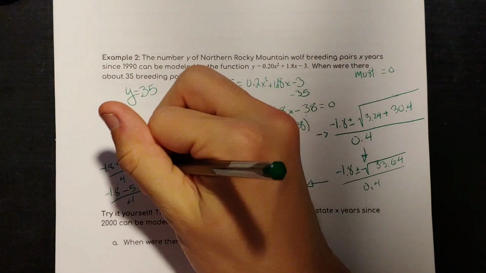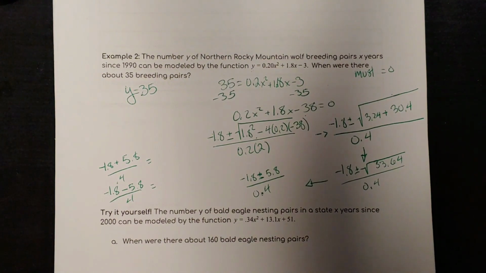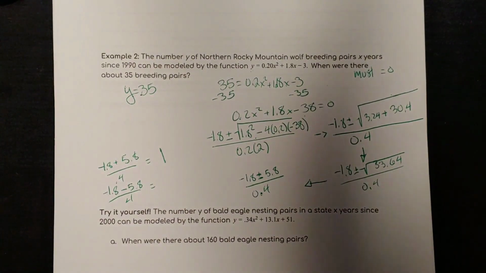So I'm just going to plug those into a calculator separately. Negative 1.8 plus 5.8, divided by 0.4, equals 1. I'm going to do the same thing, but in the other direction.